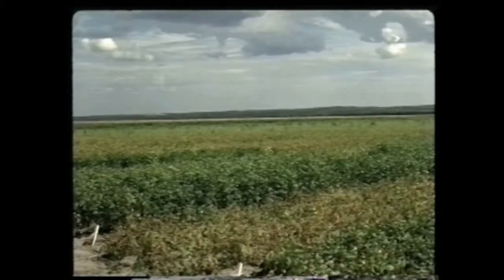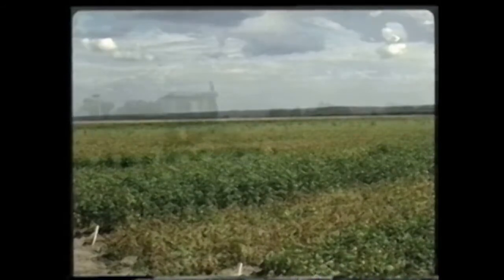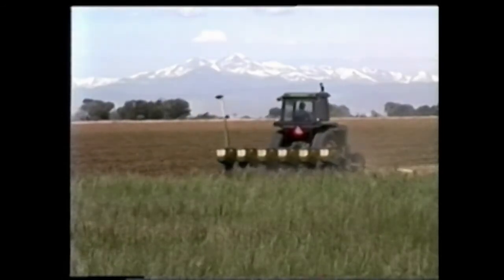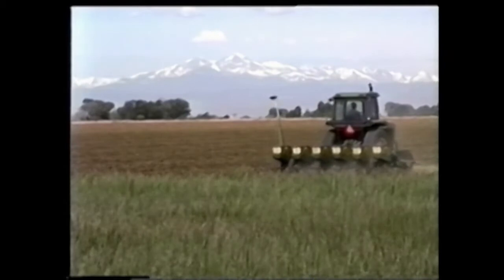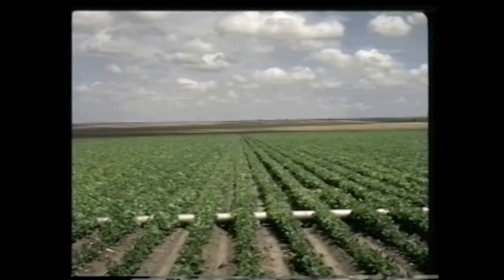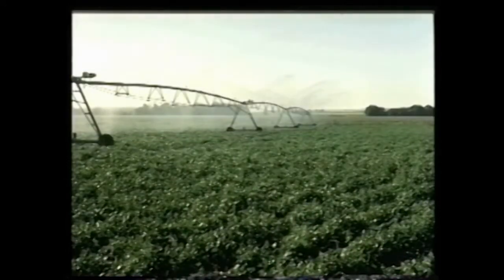Avoid growing susceptible varieties. Plant certified seed during recommended planting periods. Use timely cultural practices. Avoid excessive and frequent irrigations that may extend leaf wetness intervals.